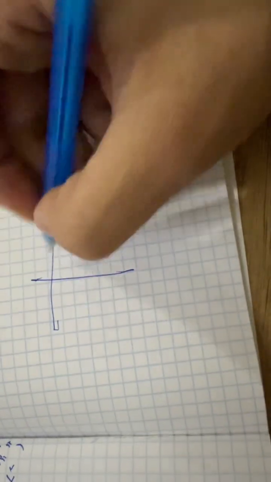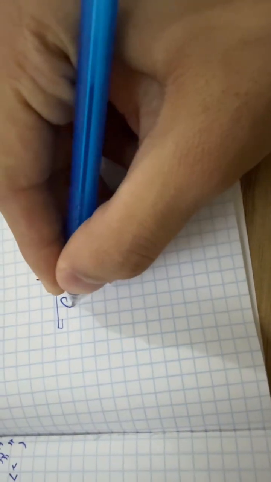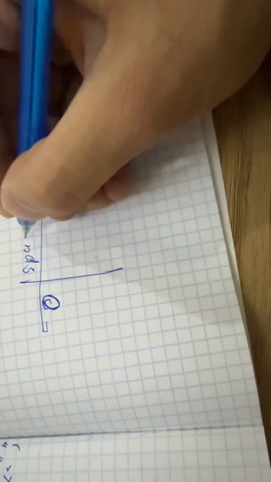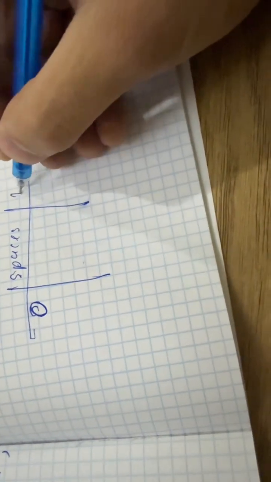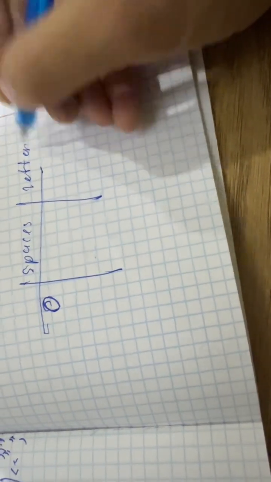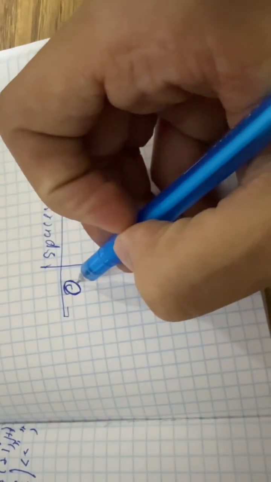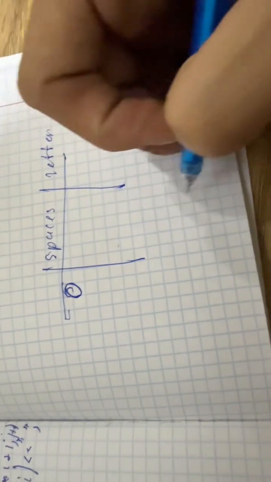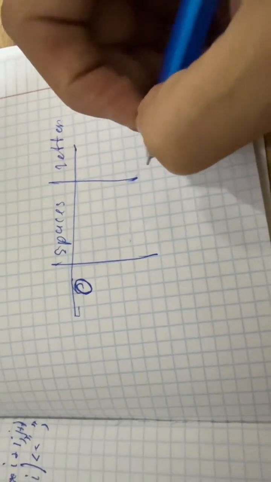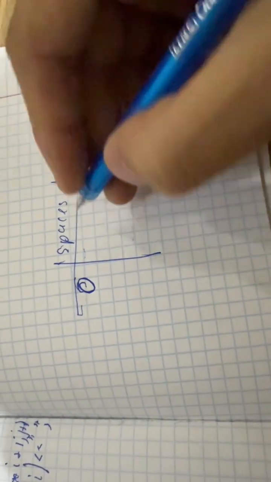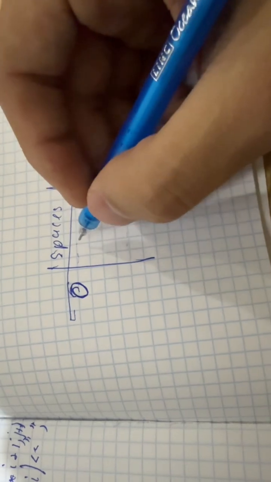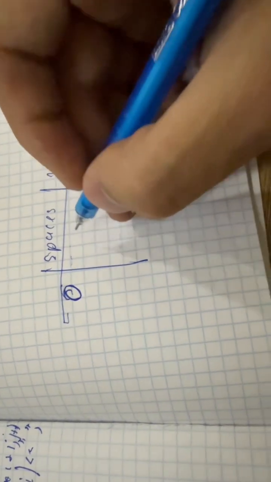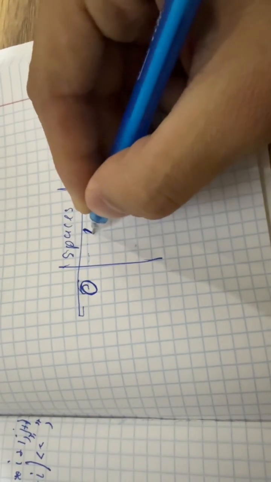From the formula that we got, if the first number is going to be 0, by the formula, n minus i minus 1, n is 5, and 5 minus 0 is 5, and minus 1 is 4. So the number of spaces is going to be 4.